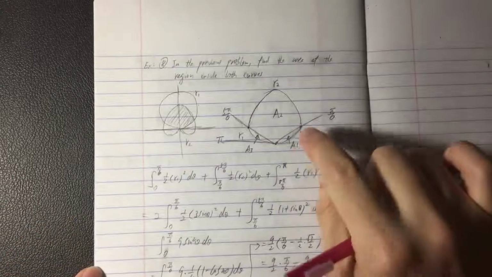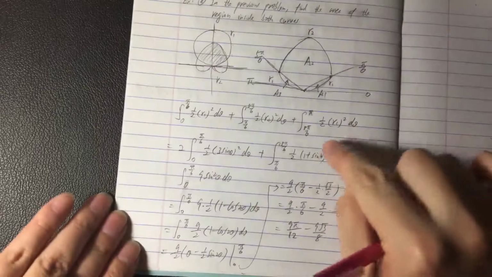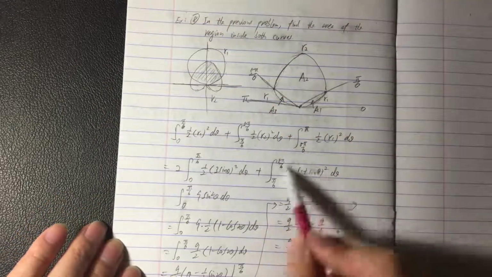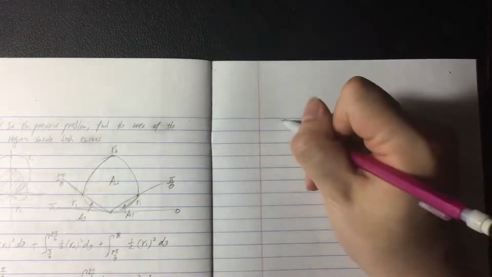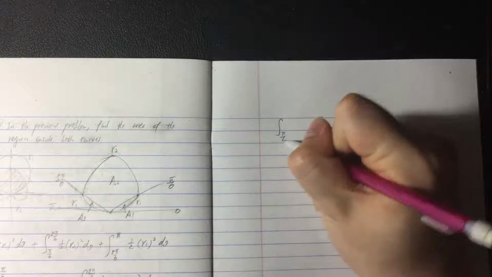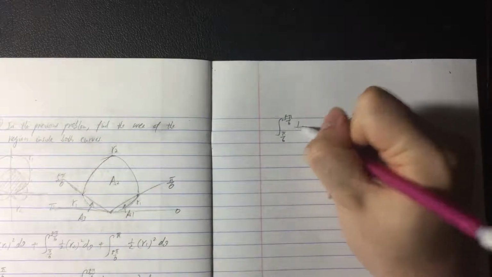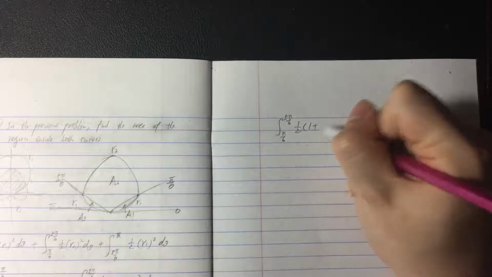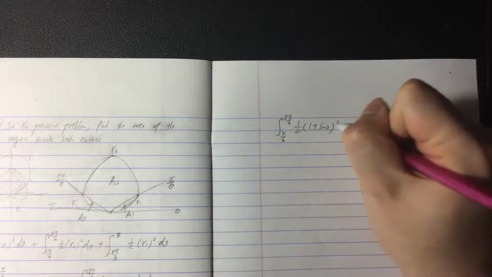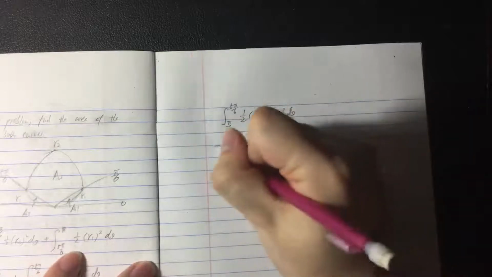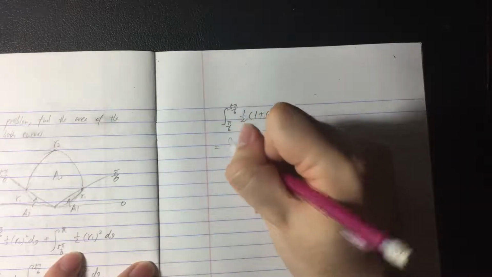That's the area of A1 and A3 together. Now let me solve the second integral. The second integral is integral from pi over 6 to 5 pi over 6 of half of 1 plus sine theta squared d theta. Expand the perfect square first.